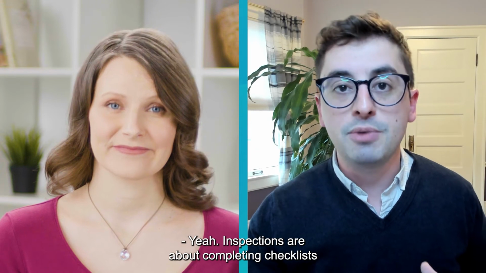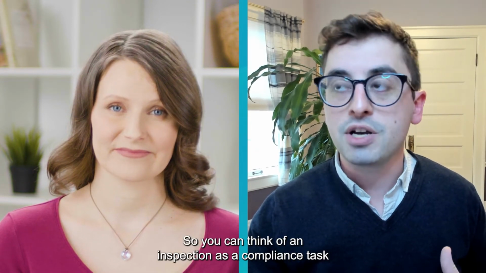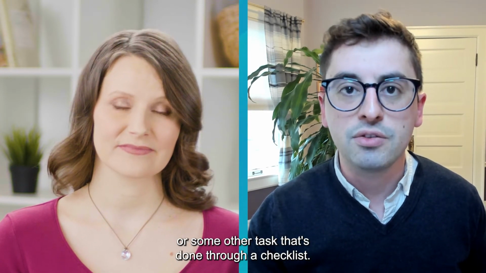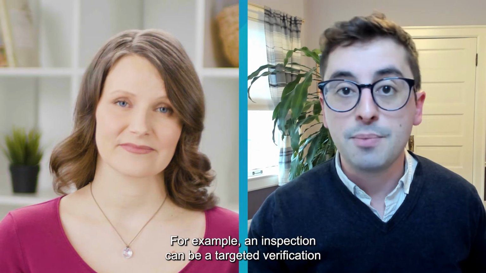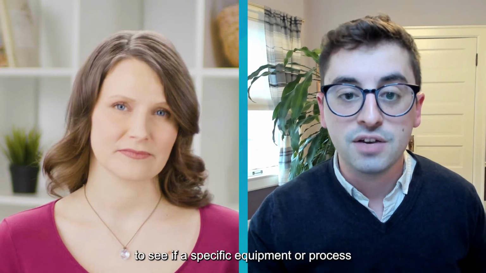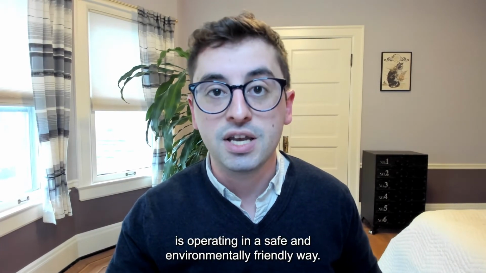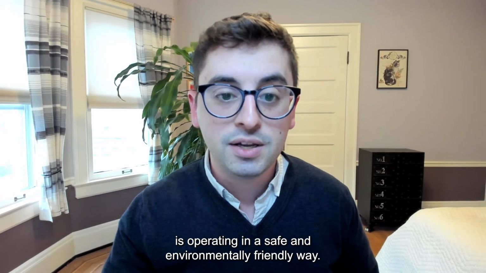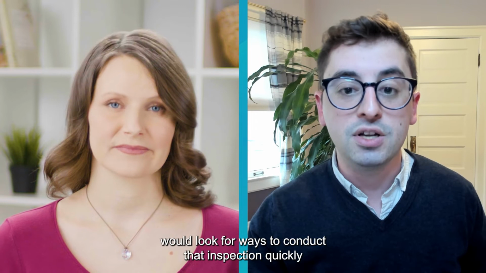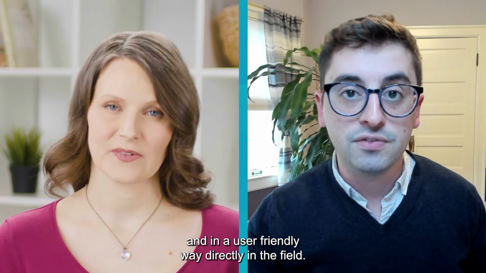Okay. So then what's the definition of an inspection? Yeah, inspections are about completing checklists by facility personnel. So you can think of an inspection as a compliance task or some other task that's done through a checklist. For example, an inspection can be a targeted verification to see if a specific equipment or process is operating in a safe and environmentally friendly way. So a site-level EHS manager or plant manager would look for ways to conduct that inspection quickly and in a user-friendly way directly in the field.